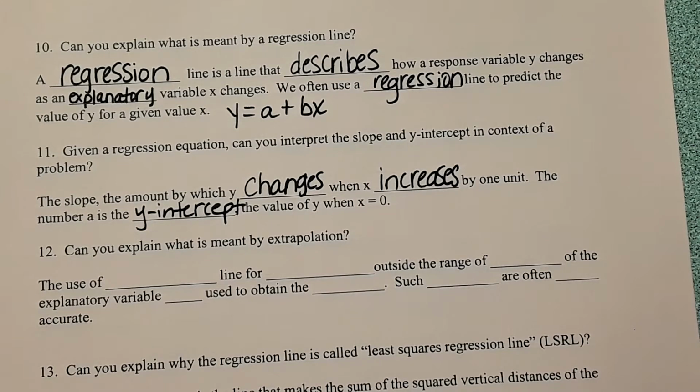When you graph this regression line, you are looking at the data that they gave you. We are making predictions on that line for that given data. Yes, we're trying to predict outside, but if we predict outside, it's not always going to be reliable because it's outside of what we have.